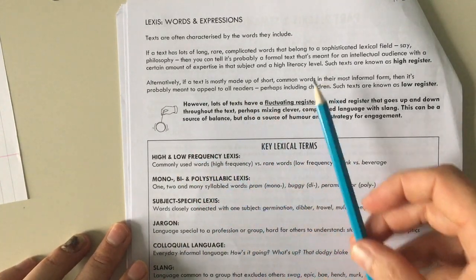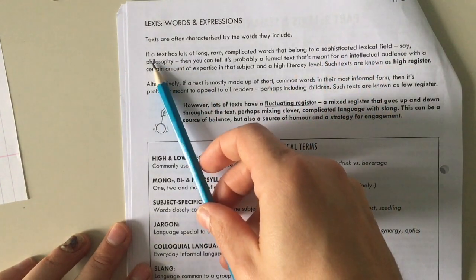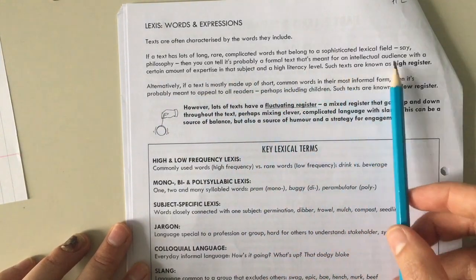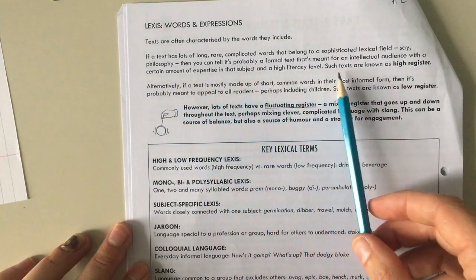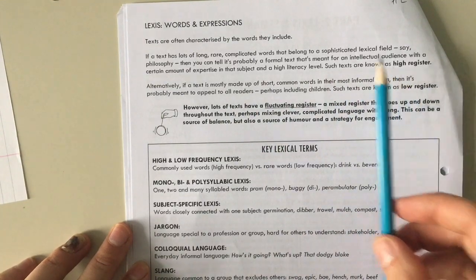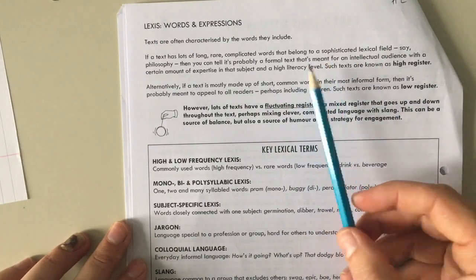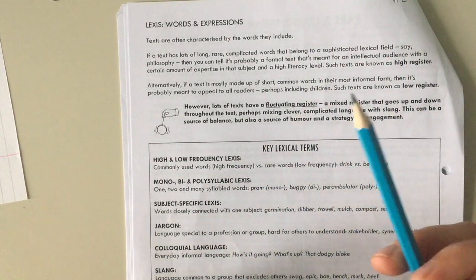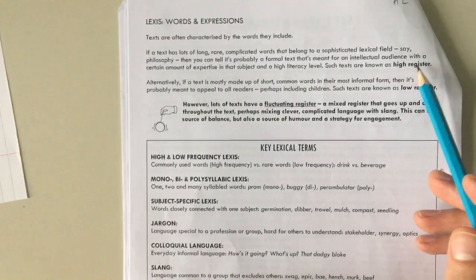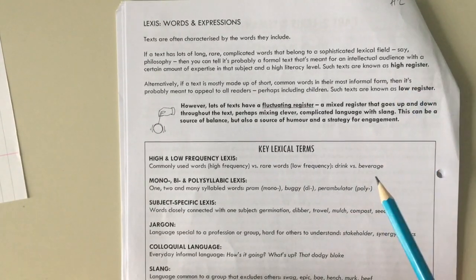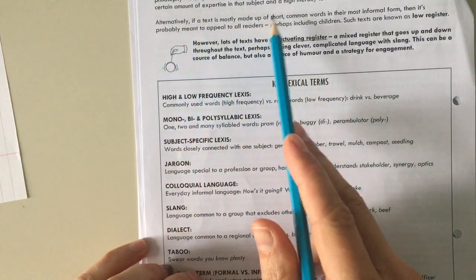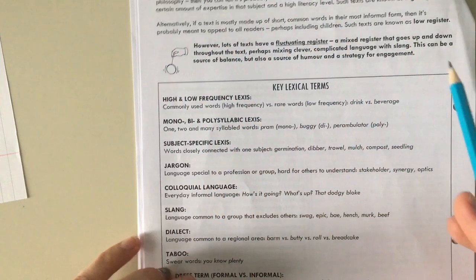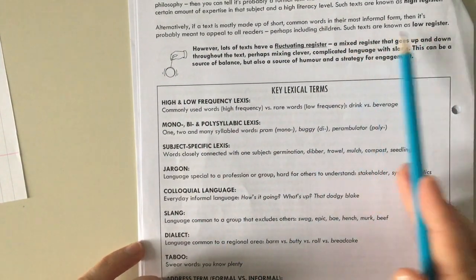So if you've got a sophisticated lexical field, such as philosophy or religious studies or mathematics, then it's probably going to be quite formal with an intellectual audience with expertise, and it's going to have a high register. Register is not the same as formality, because I could be quite informal but quite high register. It's about complexity, the difficulty of those words and the reading age, essentially. If it's a high reading age, it's a high register. Alternatively, for short, common words, quite informal, meant to appeal to children or quite broad readers, we'd say it's probably got a low register.